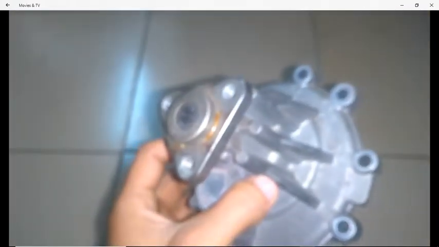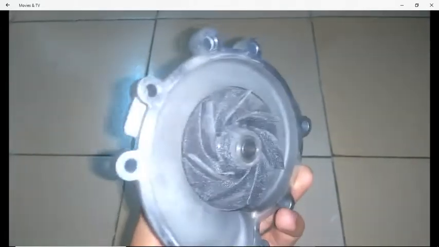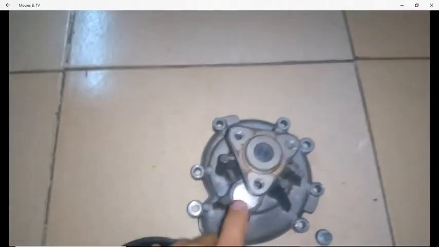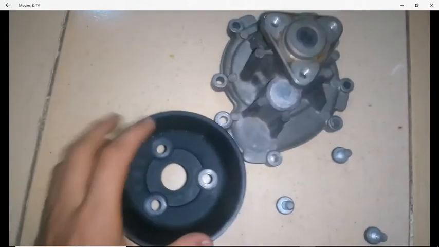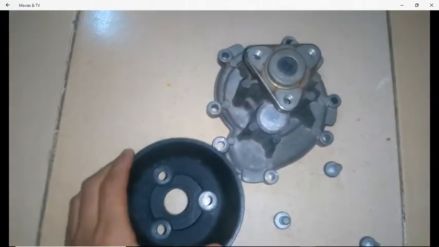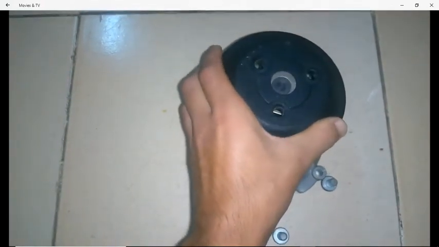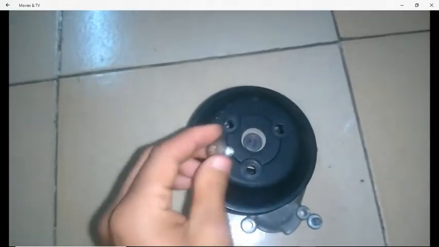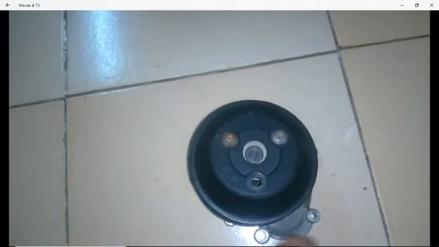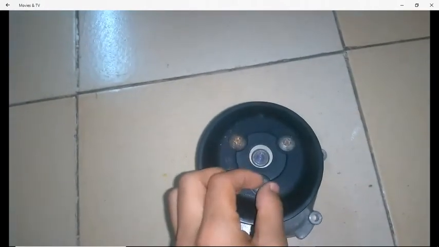Now let's focus on the water pump. This is the triangular section which will be connected on the same side, and on this side it is the impeller. Both of these are connected via a shaft. You can see the holes here and the holes over here, 3 holes for the screws. Let me show you how it is assembled. We put it here, tighten it a bit by hand, then screw these, rotate them, and torque them properly as per the manufacturer's specifications.